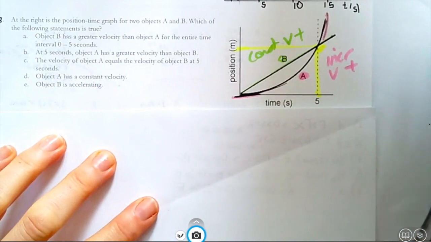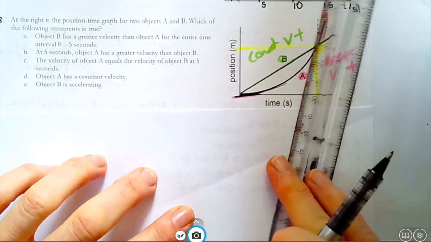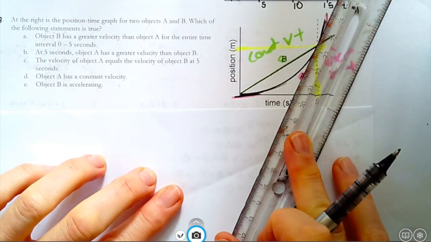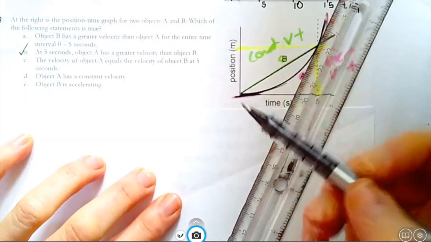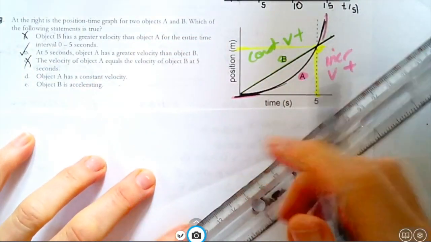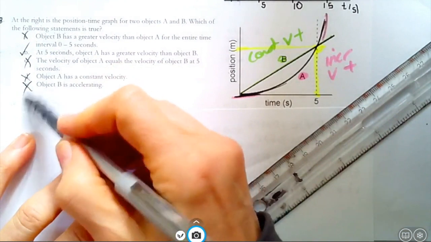Is that true? Well, let's use our ruler again, right? You can see A's line segment right at that point is tipped upward, which does mean it has a greater velocity. The velocity of A equals, well, obviously they can't both be true at the same time. A is not constant velocity and B is not accelerating. So the only one that's true is B.